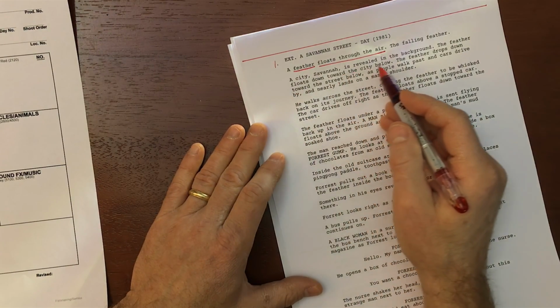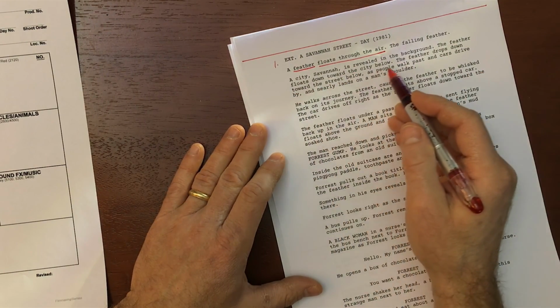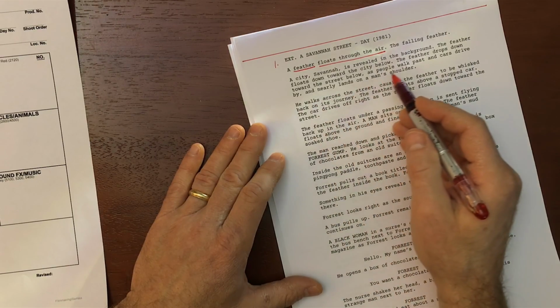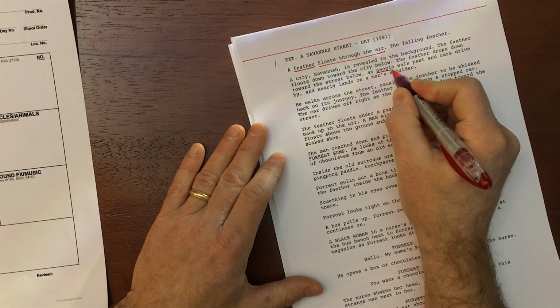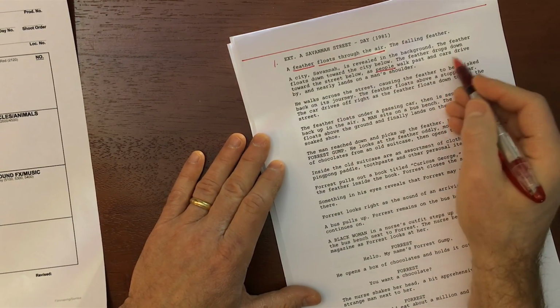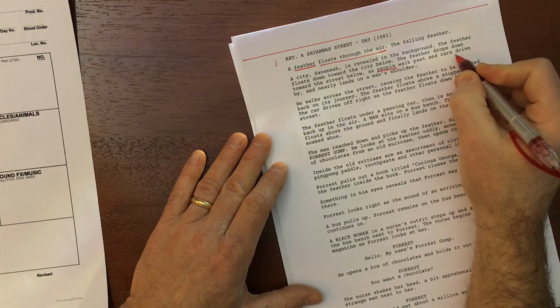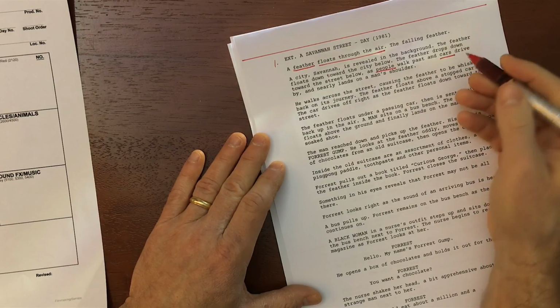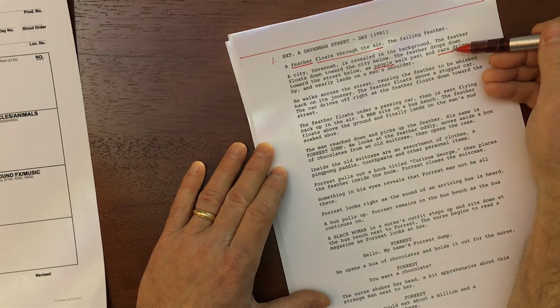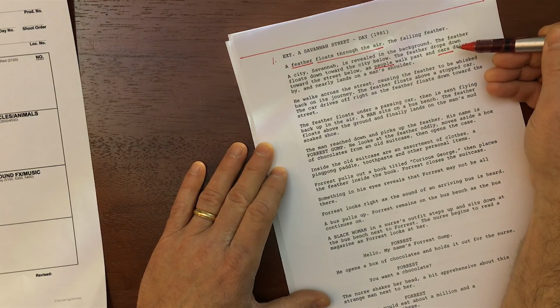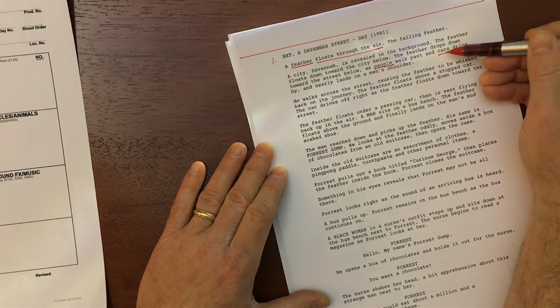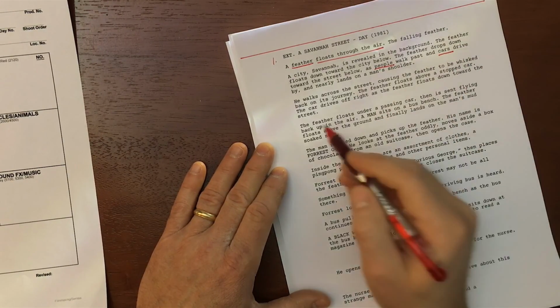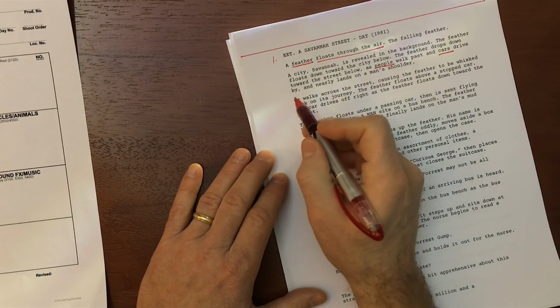A city, Savannah, is revealed in the background. The feather floats down toward the city below. The feather drops down toward the street below as people walk up. People. We need extras. Walk past, and cars. I'd be tempted to underline this. We are going to underline it because I want you to be thinking about these elements. But the fact is, we don't have a studio budget, so on a student budget, you're probably going to find whatever cars are already there, so you don't need to break that element out. But let's do it anyway, so you can get used to thinking this way.